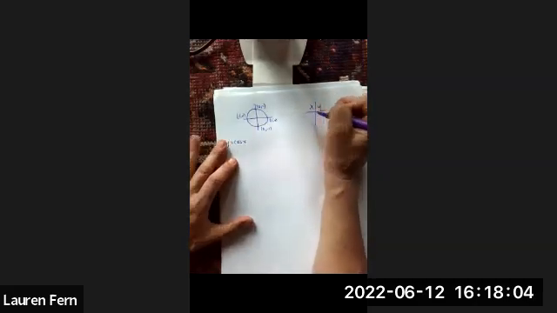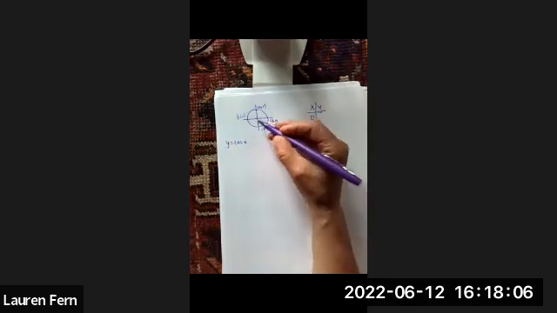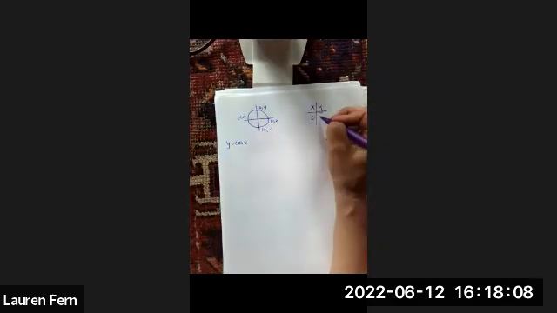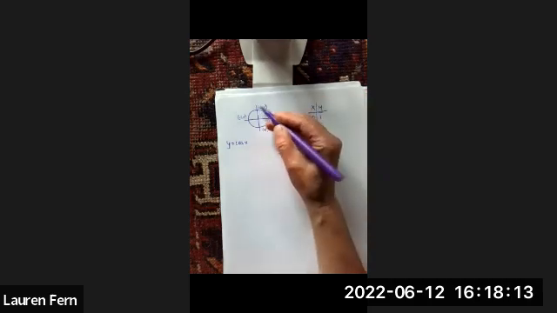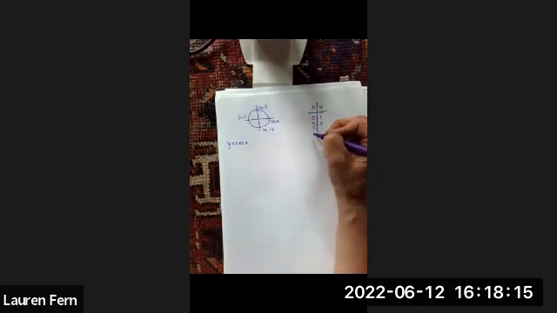So let's take our values here. When we're at 0 radians, our cosine is 1. When we're at pi over 2, we're at 0. When we're at pi, we're at -1. 3 pi over 2, we're at 0. And then 2 pi, again, we're back at 1.